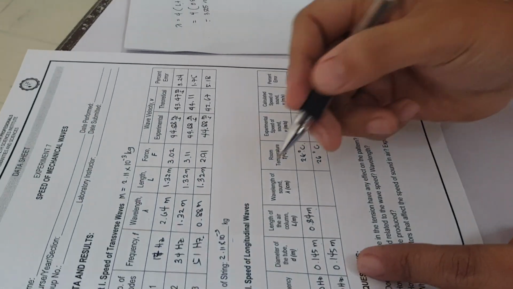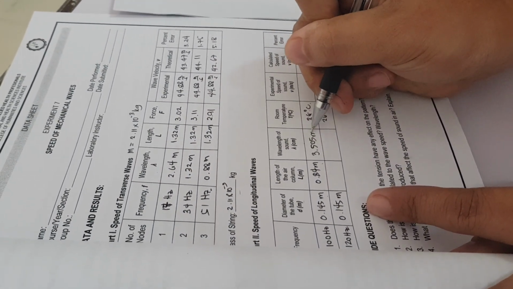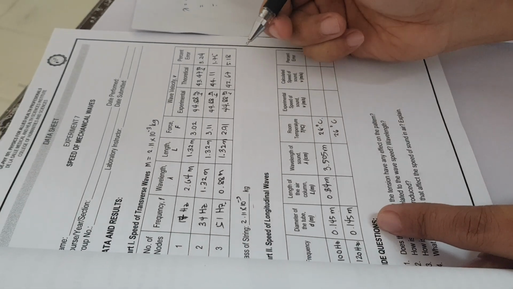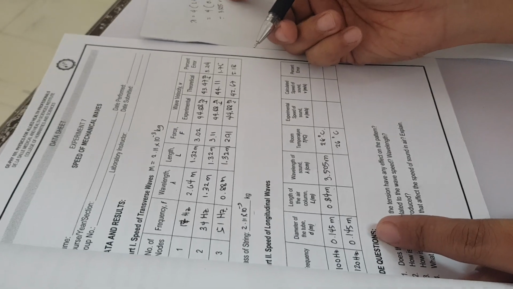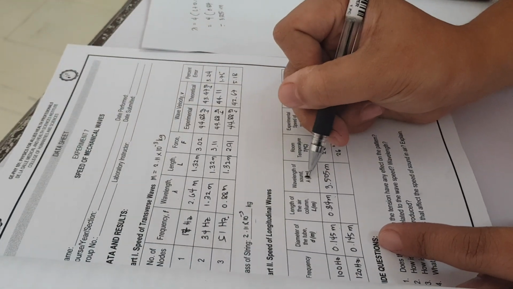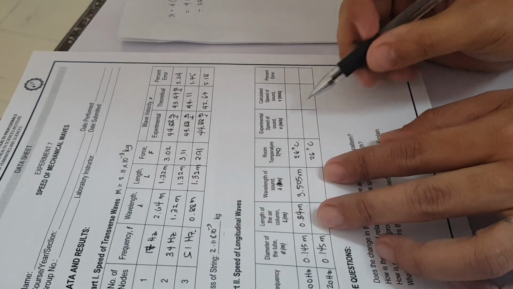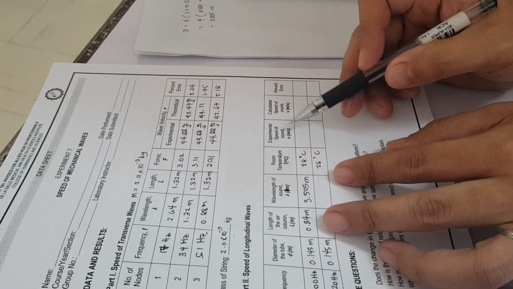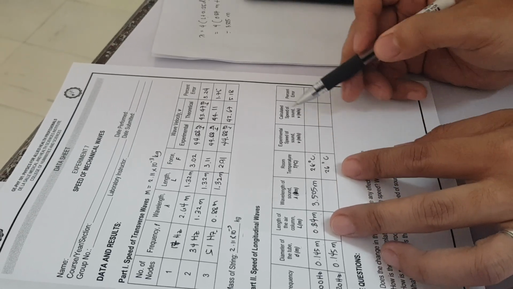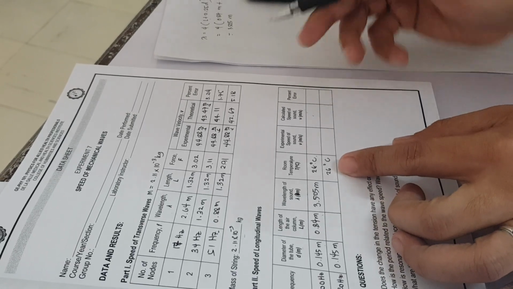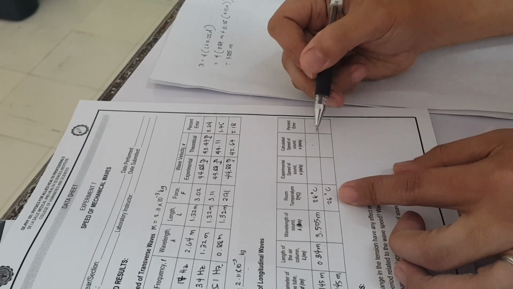So I'll be writing here the wavelength, 3.505 meter. So correction, this should be in meter. Okay, so 3.505 meter. Now what I will do is I will be computing for the experimental value of the speed of sound and the calculated speed of sound. Unahin ko muna yung calculated speed of sound. So the calculated or theoretical value, so this is the theoretical value.